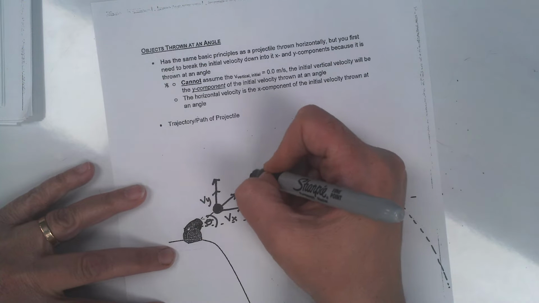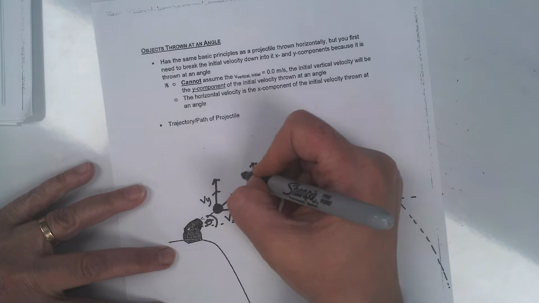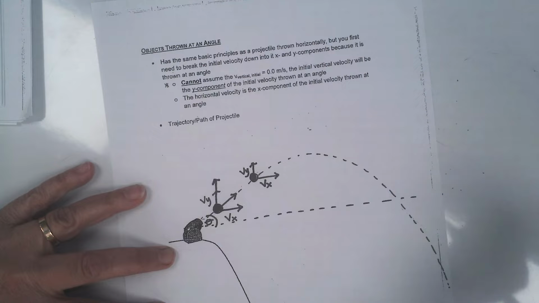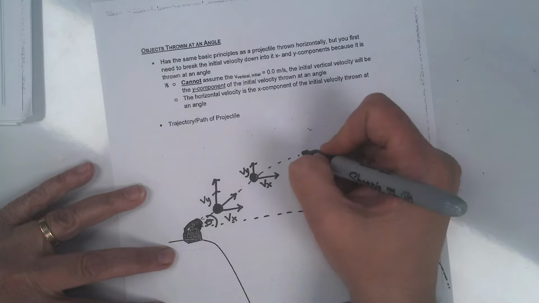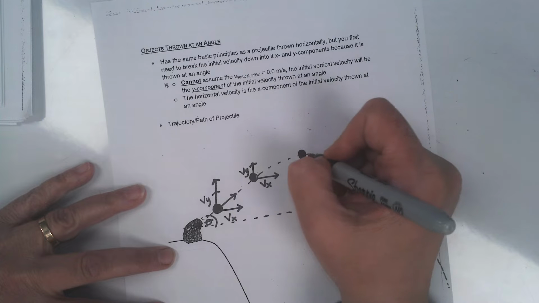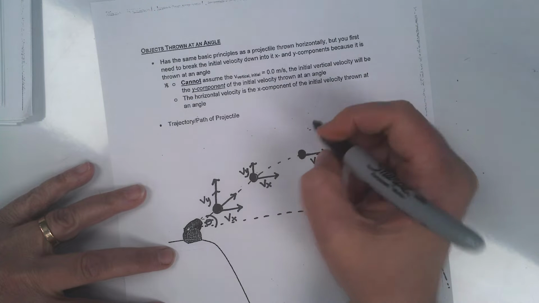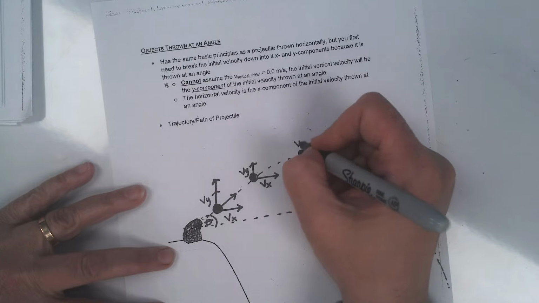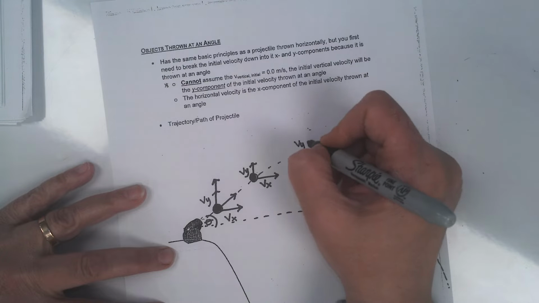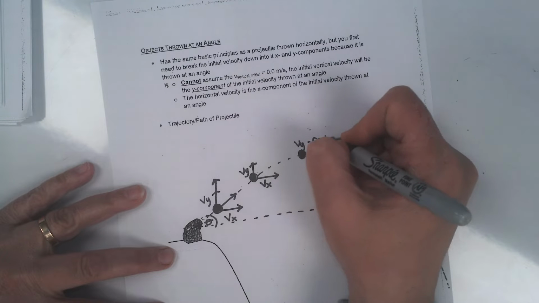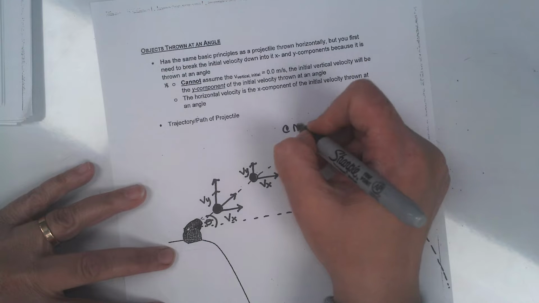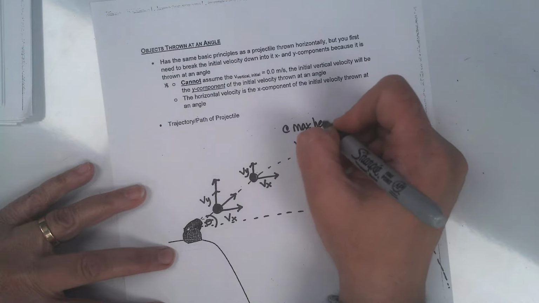But now what we see is this velocity in the y direction starting to slow down. At maximum height, again, we still have Vx, but now we have no vertical velocity. So that's at maximum height.